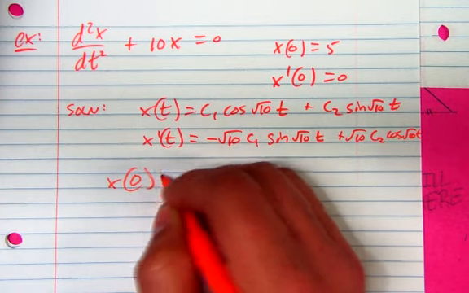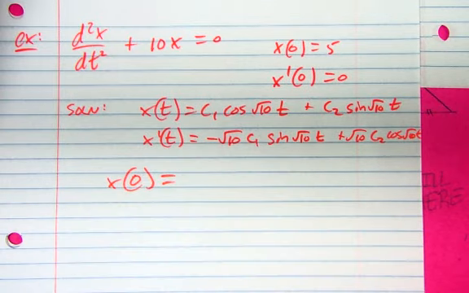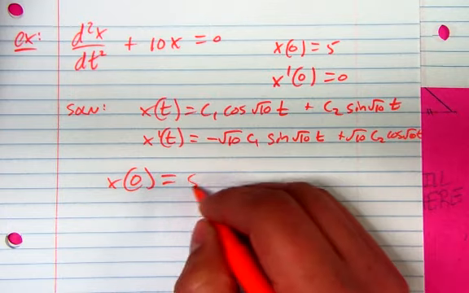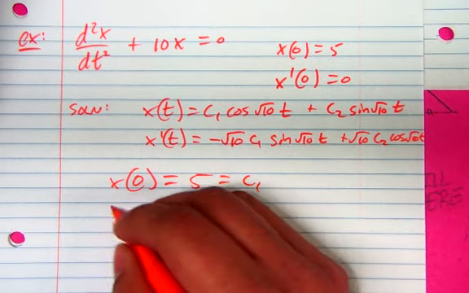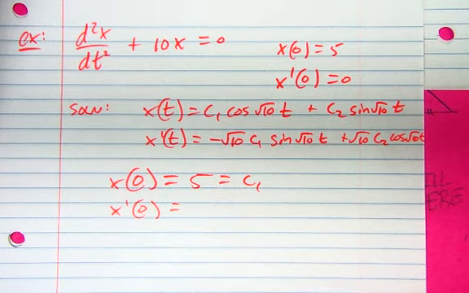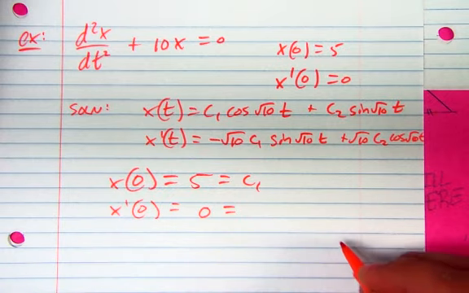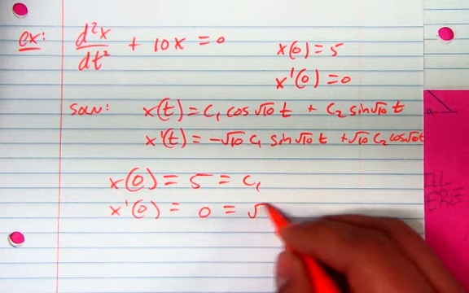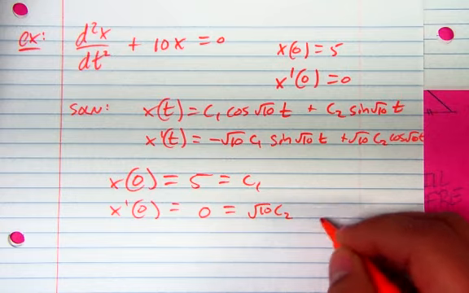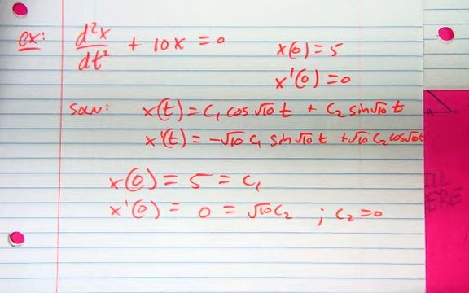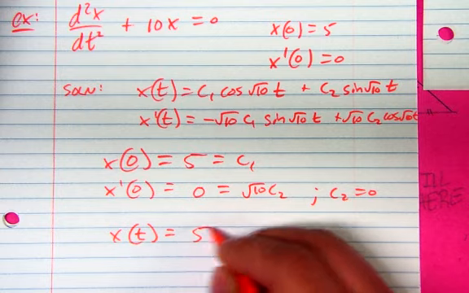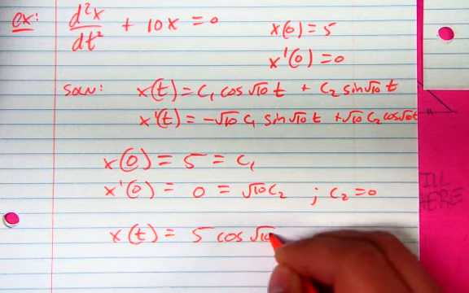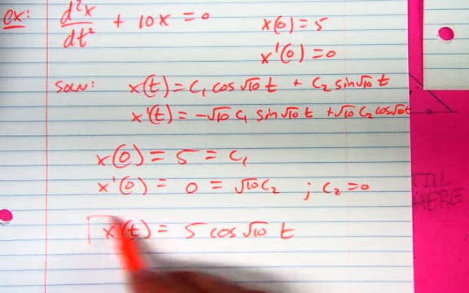What's x of 0? Which has to be C1. X prime of 0 is 0, and that has to be root 10 C2, or in other words, C2 is 0. So for this particular model, x of t equals 5 cosine root 10 t. So this is the solution.